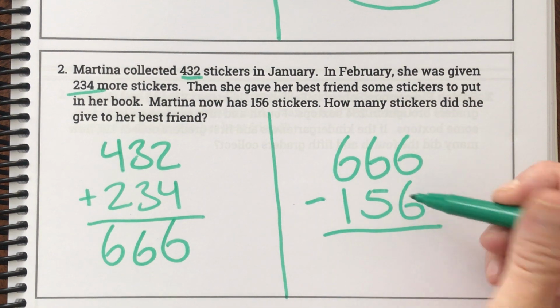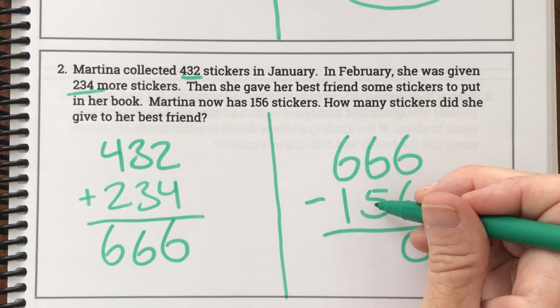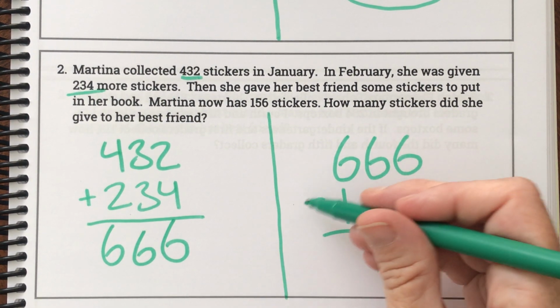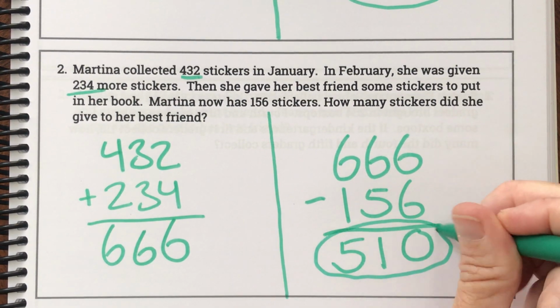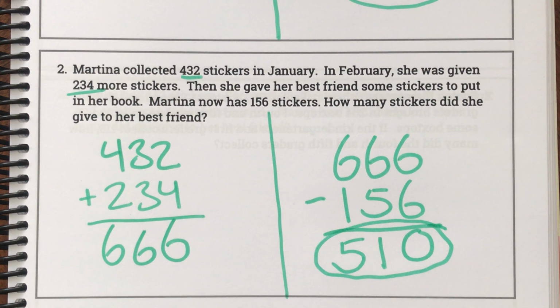So 6 take away 6 is 0, 6 take away 5 is 1, and 6 take away 1 is 5. So she gave her friend 510 stickers. Wow, she's a really nice friend. She gave a lot away.